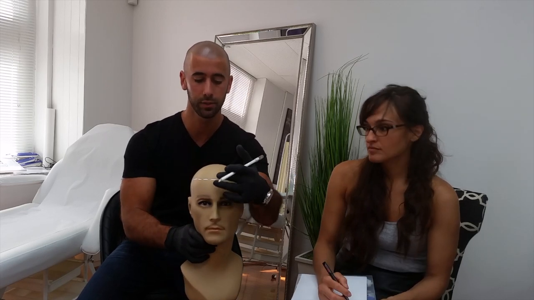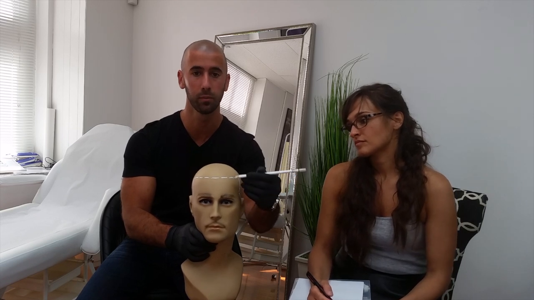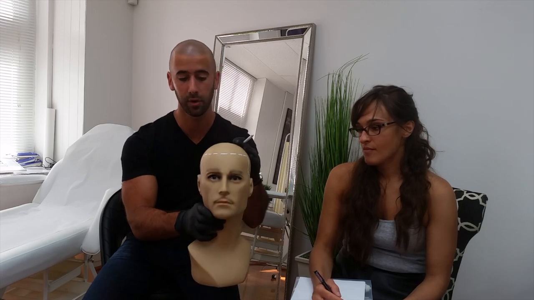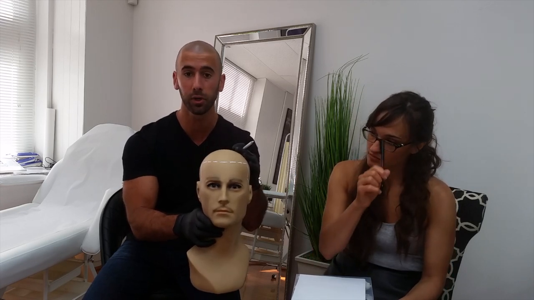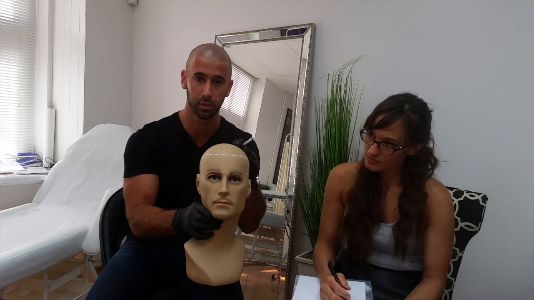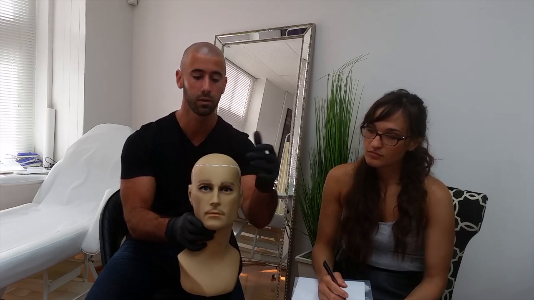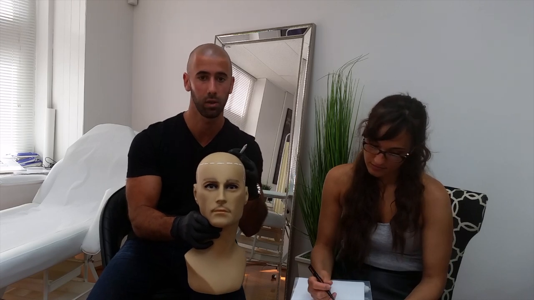I leave my lines open a little bit so that there's some room for breakage, so that the hairline is not too sharp. And this is a very stylish type of hairline. It's youthful, but still can be done very naturally. So as long as you understand that this point and this point are even, you can offer varying degrees of this type of hairline to your clients.